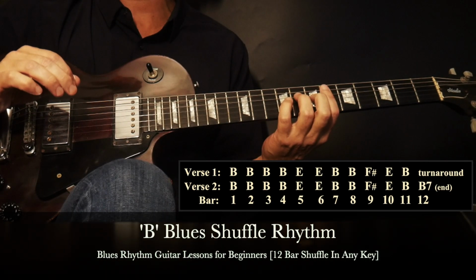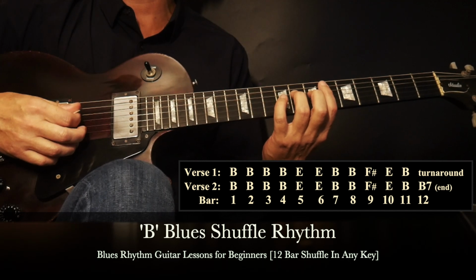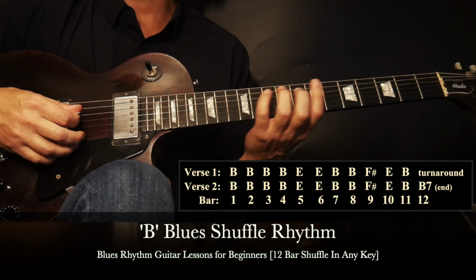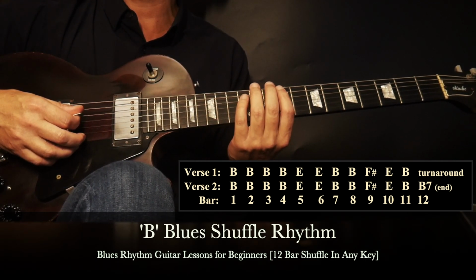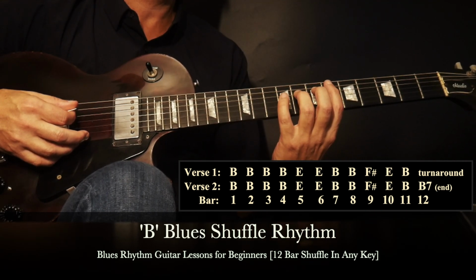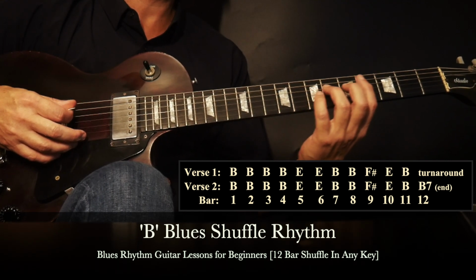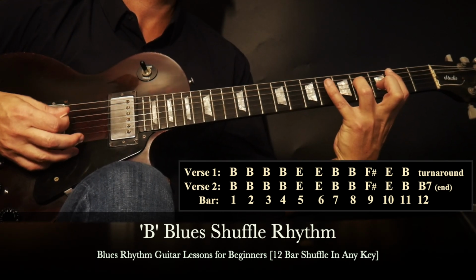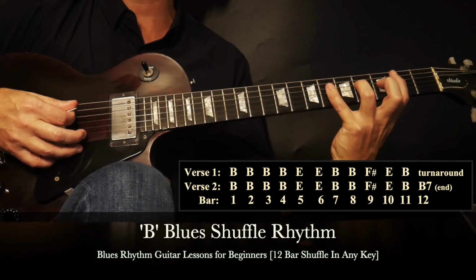Just like the previous 12-bar progression off the 6th-string bass note, this shuffle rhythm off the 5th-string bass note is also movable. And technically that's another 12 keys you can play in, but some won't work as well as others. But what we're going to do here is another progression off the 5th-string bass note. This time we're going to shift all the way down to the 2nd fret position. And that's going to be a shuffle in B.